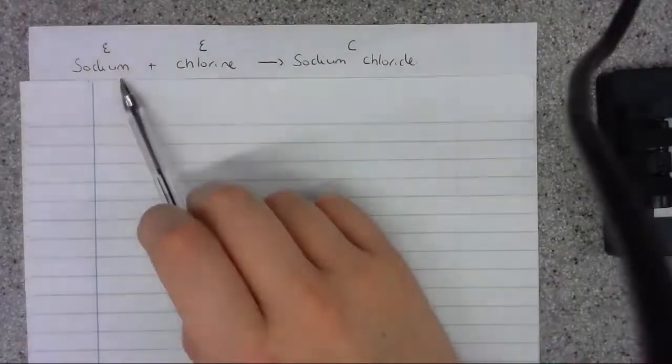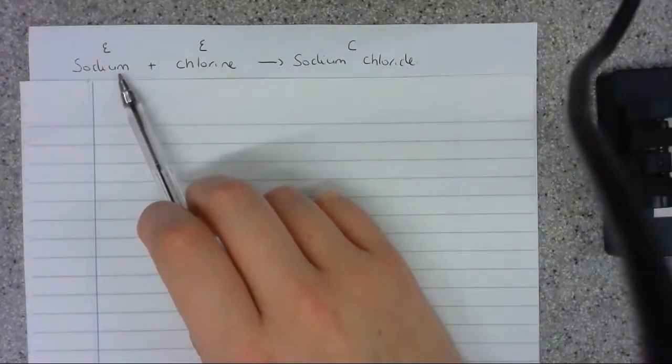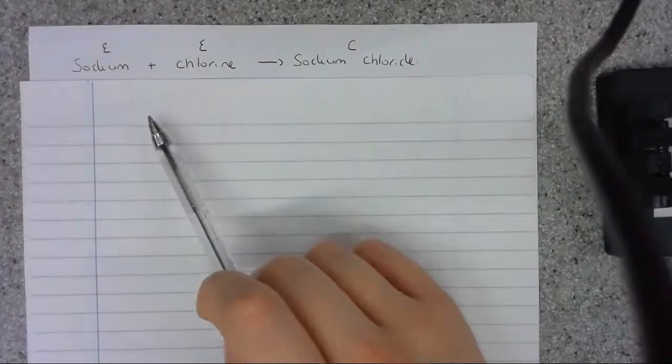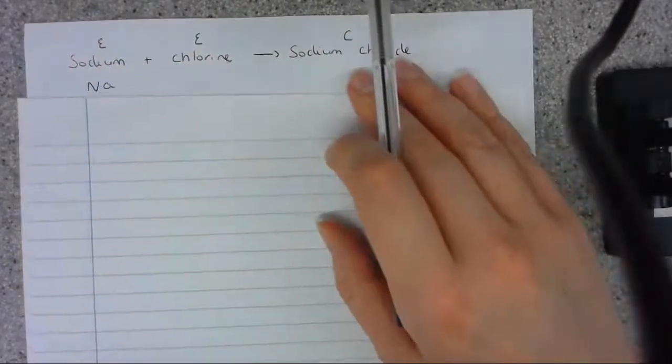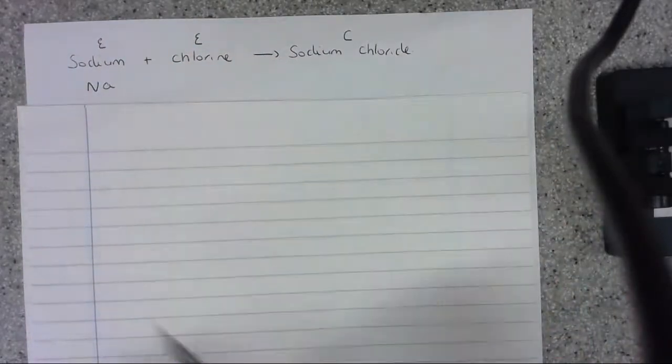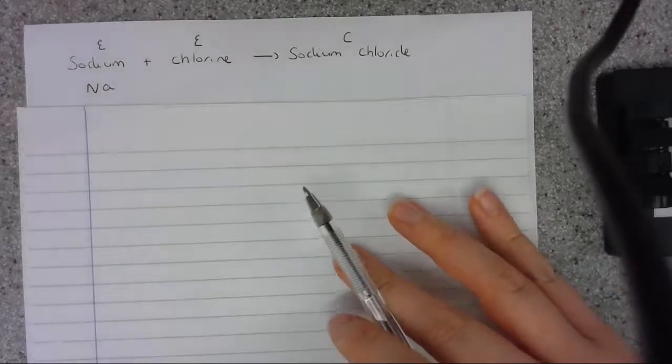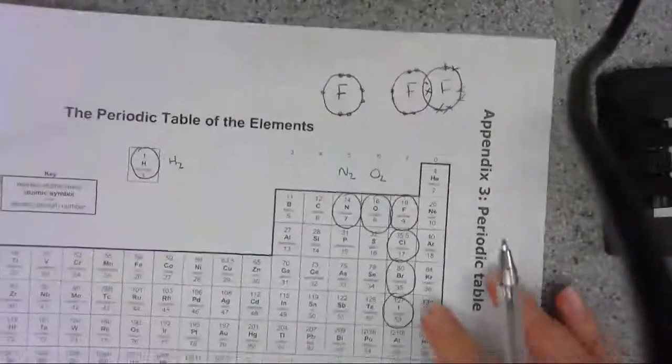If you've got an element and you want to write the symbol for an element, it's really straightforward. You just go to the periodic table, find that element, and write down the symbol. So for sodium, when I find sodium on the periodic table, the symbol is Na. If I had lithium there, I'd write Li. If I had copper there, I would write Cu. So you just take it directly from the periodic table. However, there are a few exceptions to that, and they are called the diatomic elements.